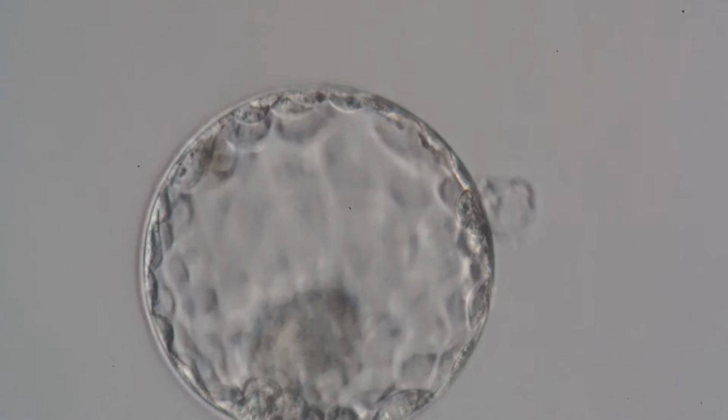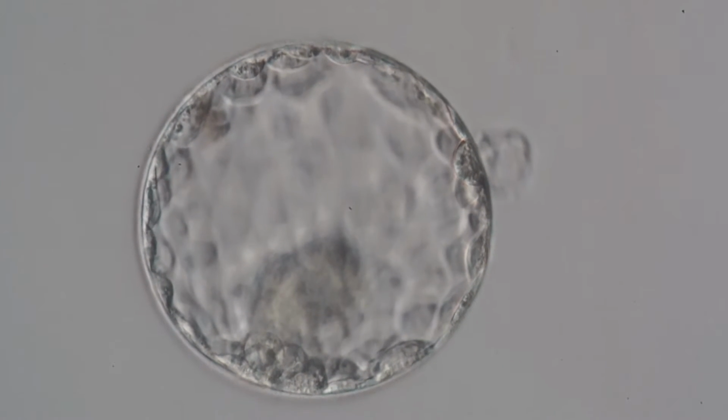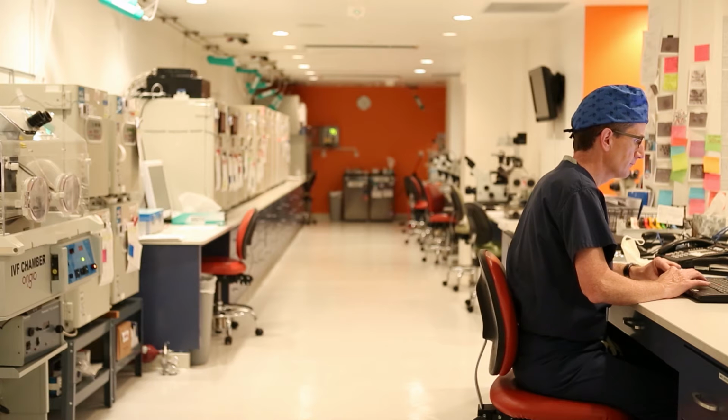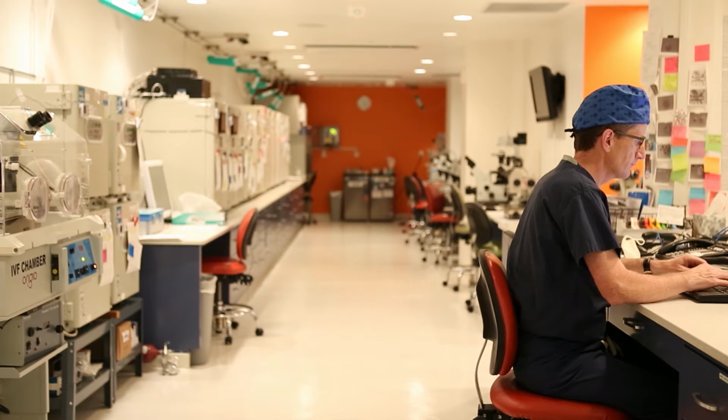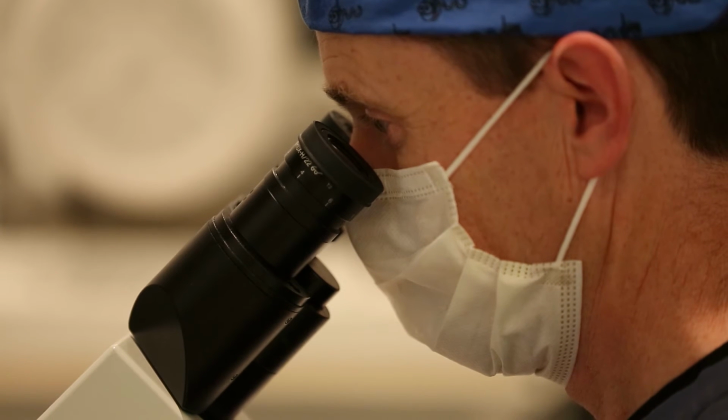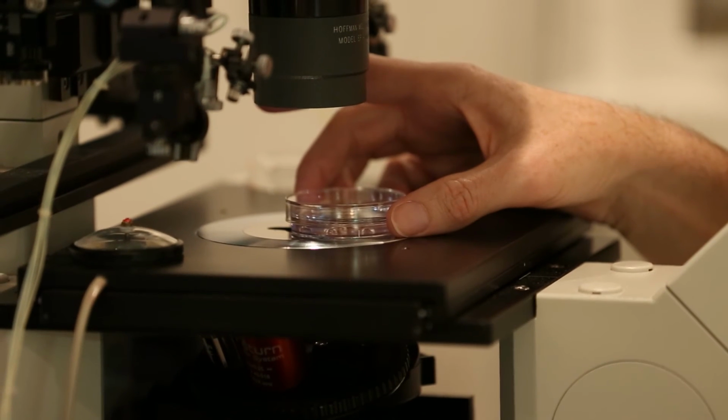Blastocysts with a grade of 1 or 2 are considered to have the best chance for establishing a pregnancy. Grade 3 embryos and/or those that have not reached the blastocyst stage will have more limited pregnancy potential. Once the embryo has reached the blastocyst stage, it can be transferred to the patient's uterus, frozen for later use, and/or biopsied for genetic testing.